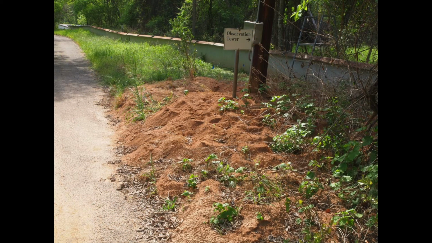Walking down the path through the central meadows, you'll run into Texas leafcutter ant colonies. The Texas leafcutter ant is the northernmost species of leafcutter ant.